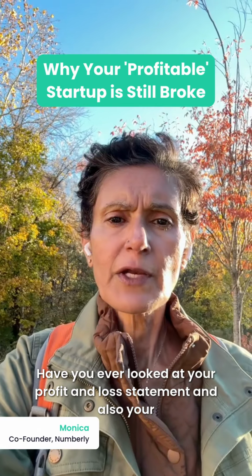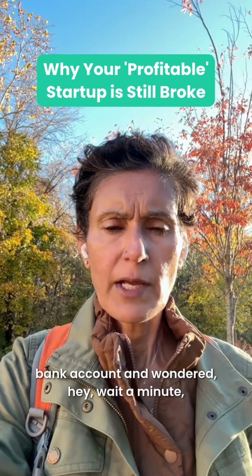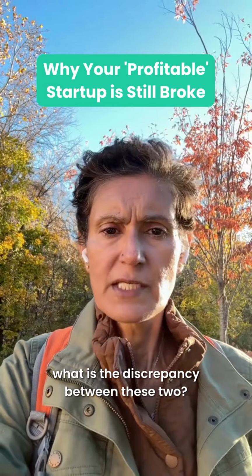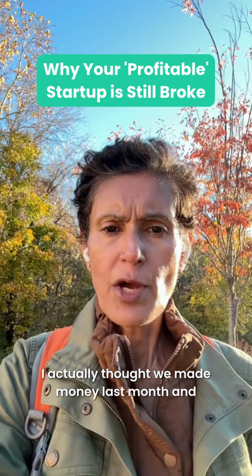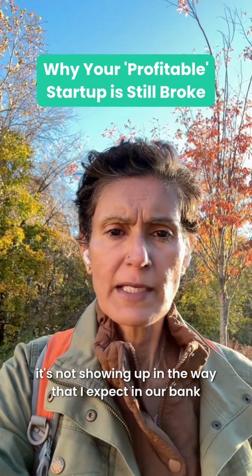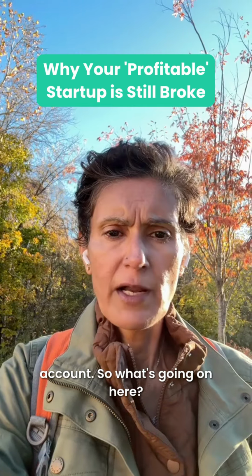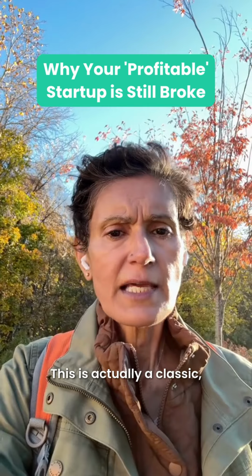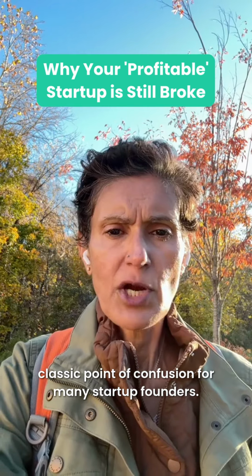Have you ever looked at your profit and loss statement and also your bank account and wondered, hey, wait a minute, what is the discrepancy between these two? I actually thought we made money last month and it's not showing up in the way that I expect in our bank account. So what's going on here?